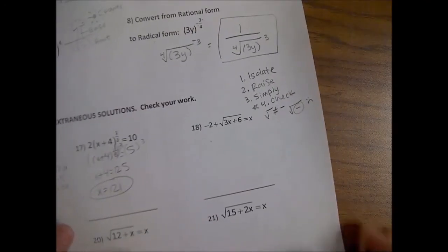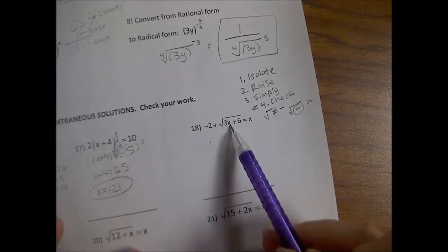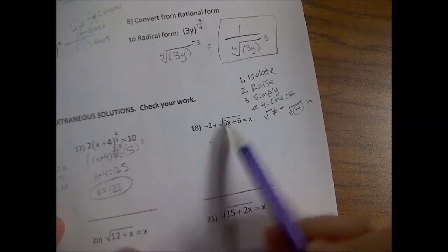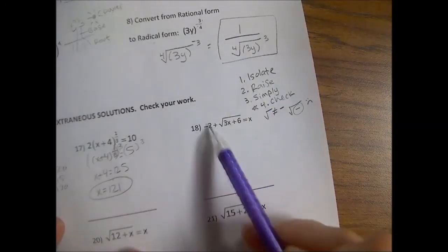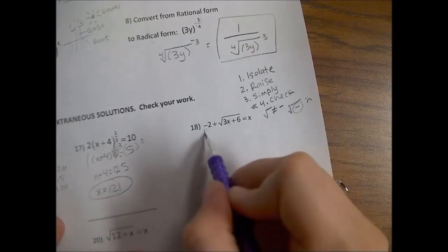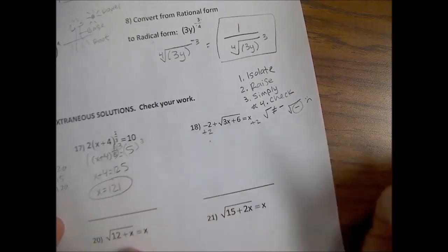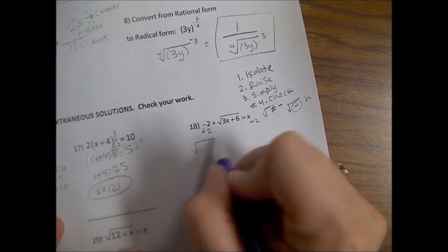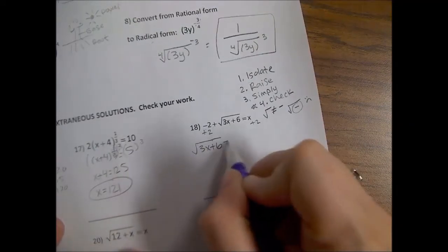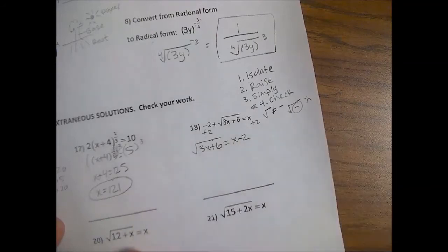All right. Moving on, 18. Okay, I can clearly see a square root this time. And I can also see that it is not by itself. It is not isolated. I have a -2 over here. I need to move it over to the other side. I'm actually going to do that by adding it. So now I'm going to have the square root of 3x plus 6 is equal to x minus 2.